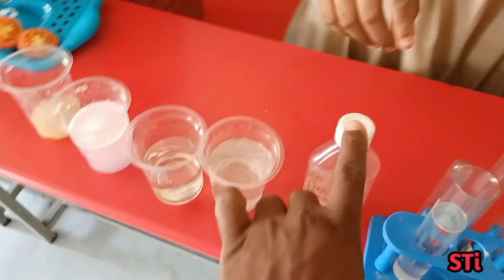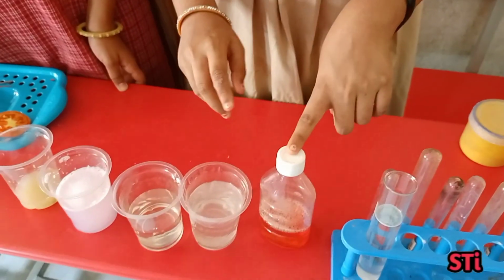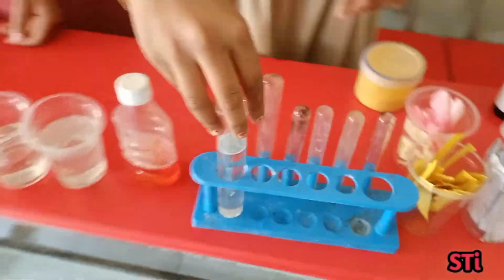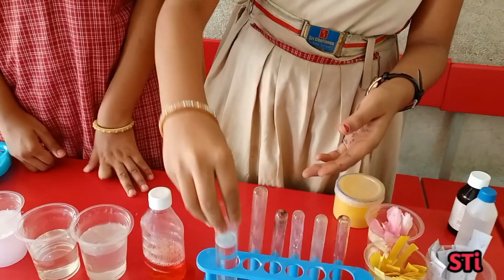What is this? It is acidic. We use it in our homes. It is also acidic in nature. It is hydrochloric acid. Sodium hydroxide is basic in nature.